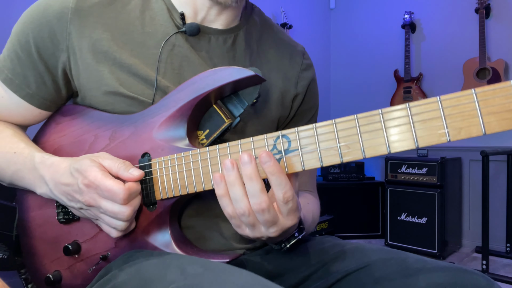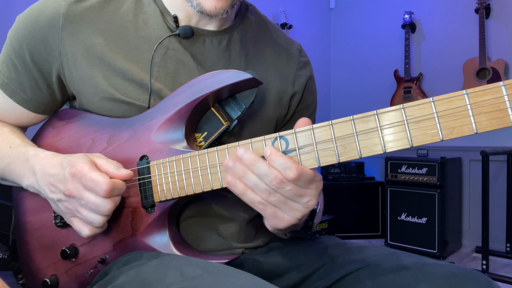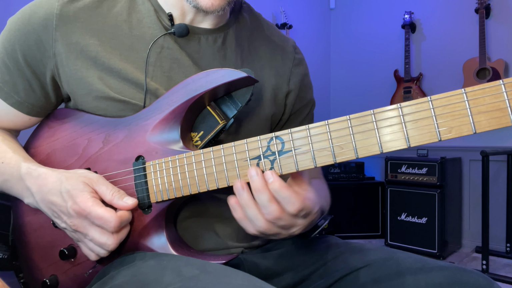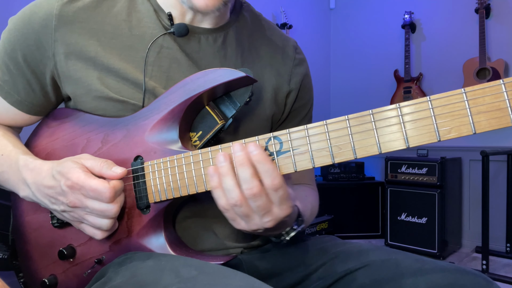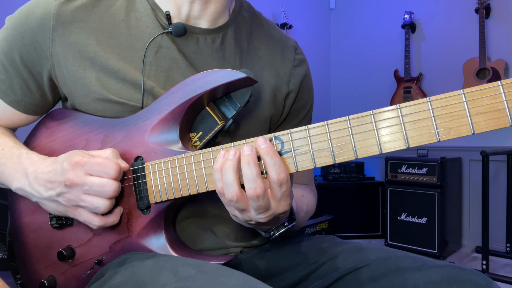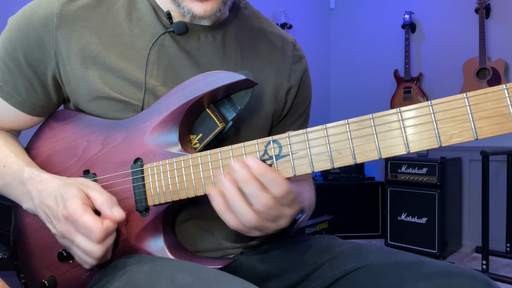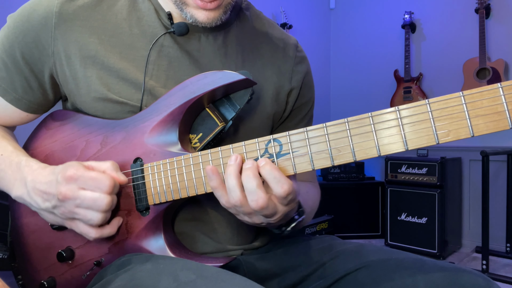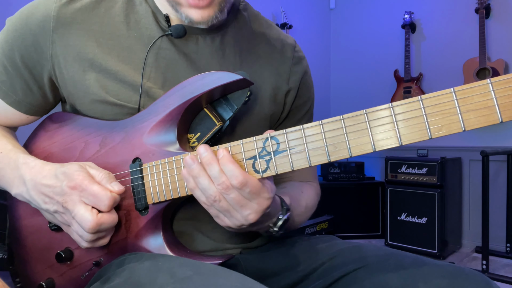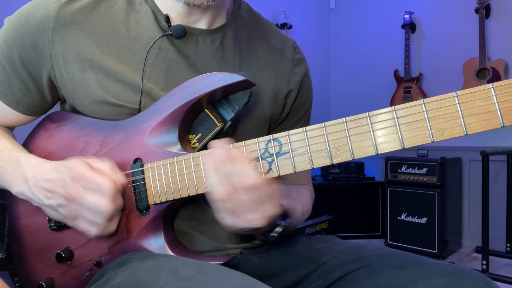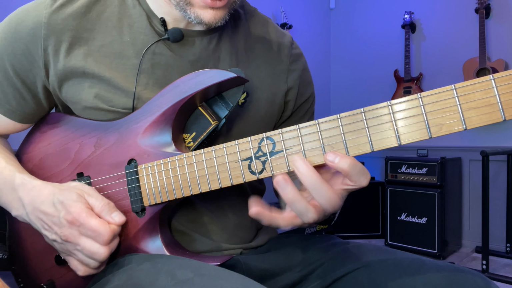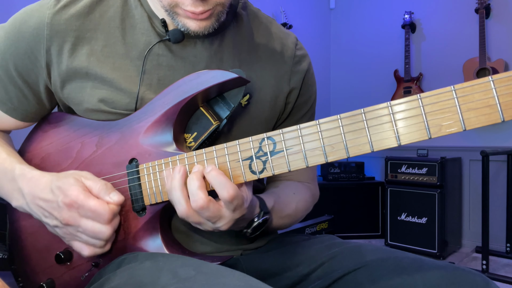And the second arpeggio here is an A minor 7. So we got 12, 15, 14, 12, 13, 12, 15. Pick the same way: down, hammer, down, down, down, down, up, pull off, up, up, up, up. And again, you get that motion, right? So you want to try to get that as clean as you can.